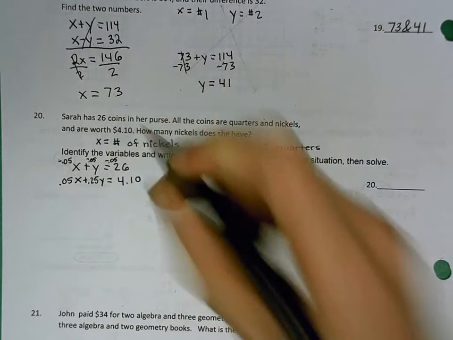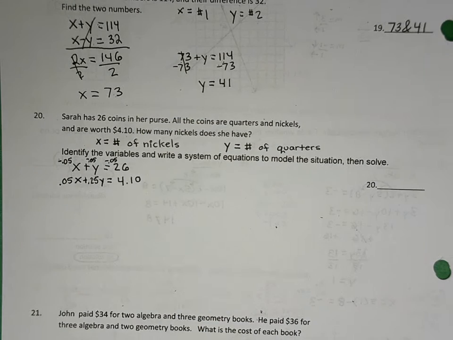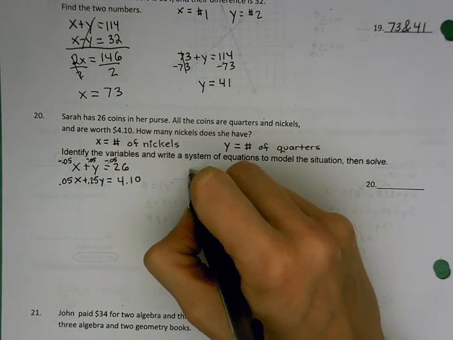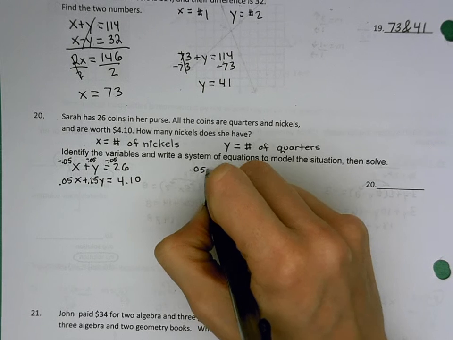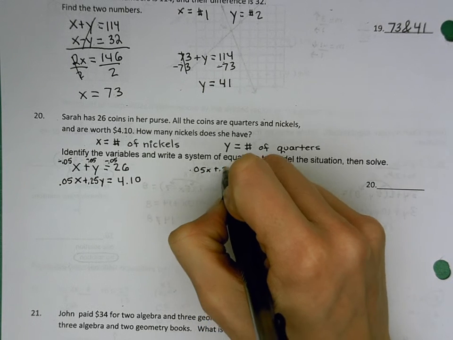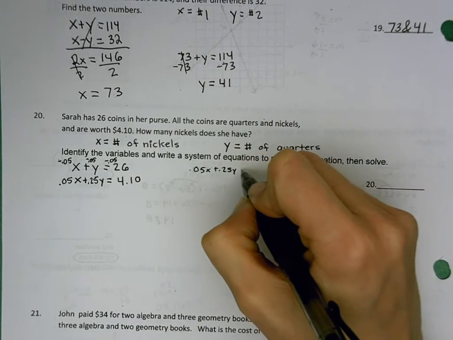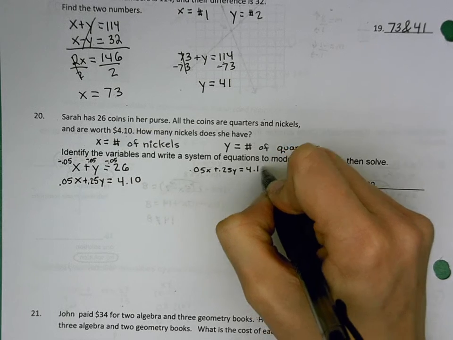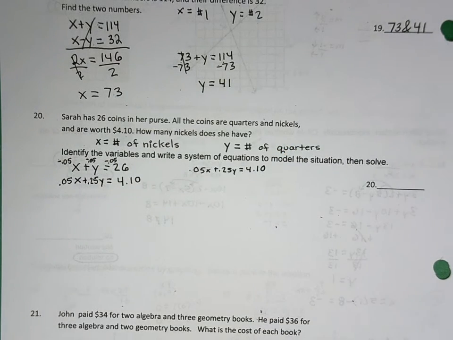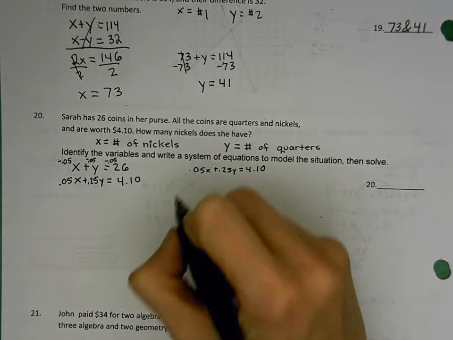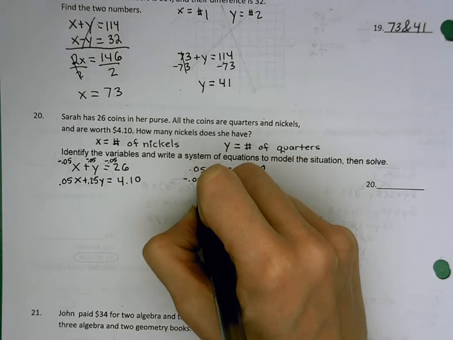So this bottom equation, I didn't do anything to it, so I'm going to leave it as 0.05x plus 0.25y equals 4.1. The top equation, though, I changed, so we've got negative 0.05x, because that's negative 0.05 times 1.